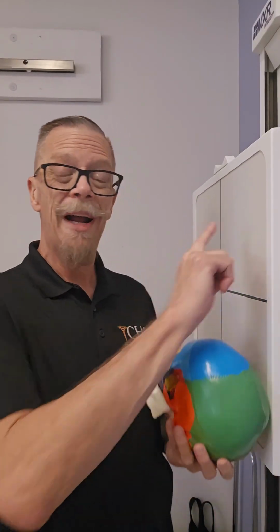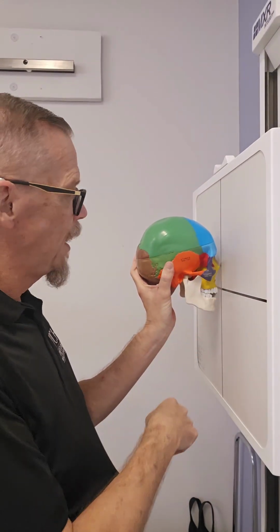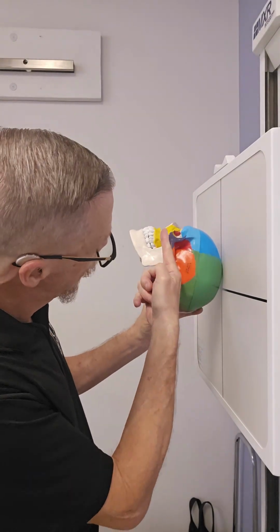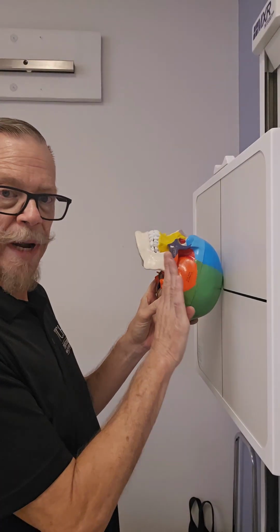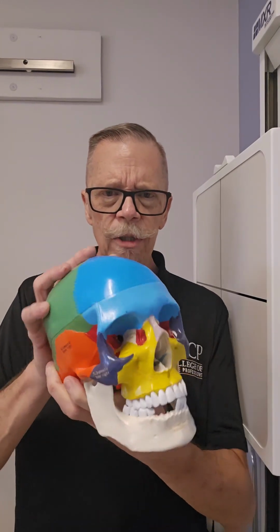Also remember, we have one projection called the SMV where we have to have the IOML parallel to the IR. We already talked about it being perpendicular, right? But now if it's parallel, we have to have the patient looking up with this line right here parallel to the IR. So learning the difference between how things look perpendicular and parallel, from the anterior and from the lateral view, we've got to get those lines perpendicular or parallel, however they're supposed to be, to the IR.